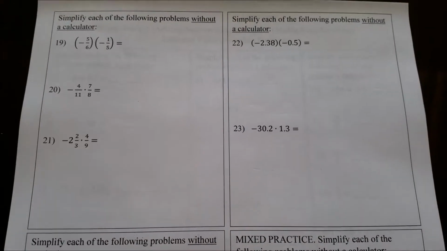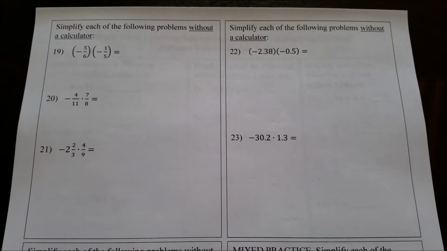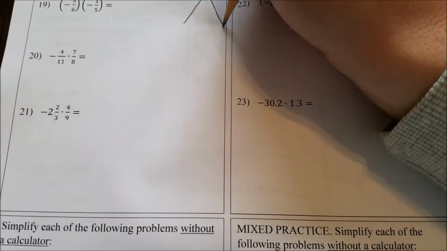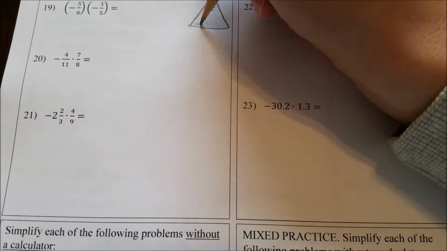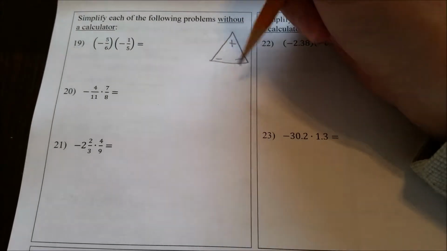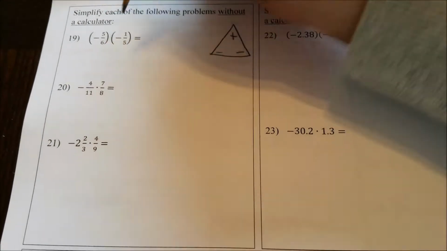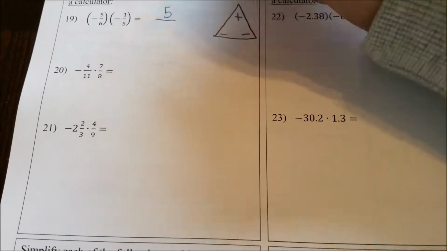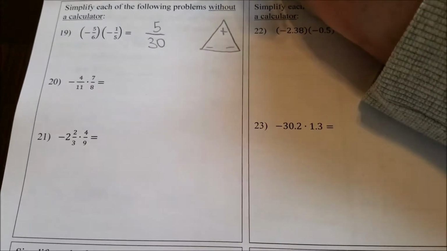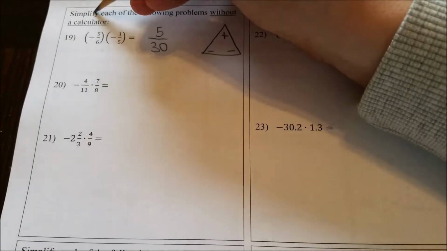Okay, we're on the back. Please try 19 through 21. So this is multiplication. So multiplication is simpler than addition of fractions because you get to just multiply across. And then you have to worry about the sign at the end. So we have 5 times 1, which is 5, 6 times 5, which is 30, and you do have to simplify. Okay, so simplify each of the following.